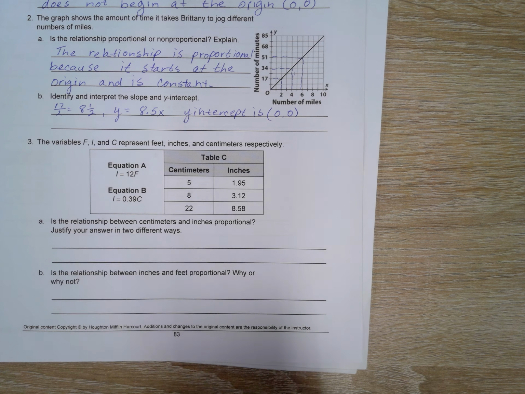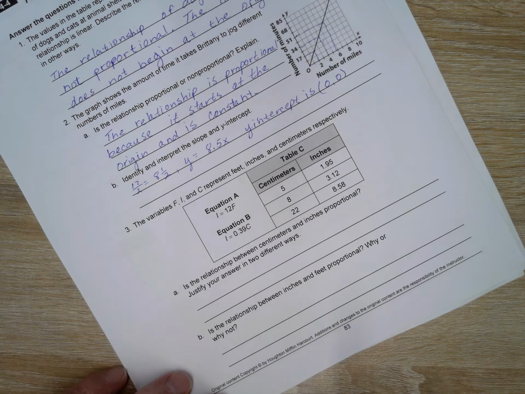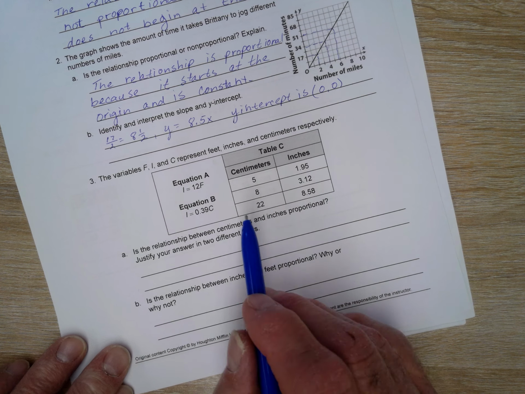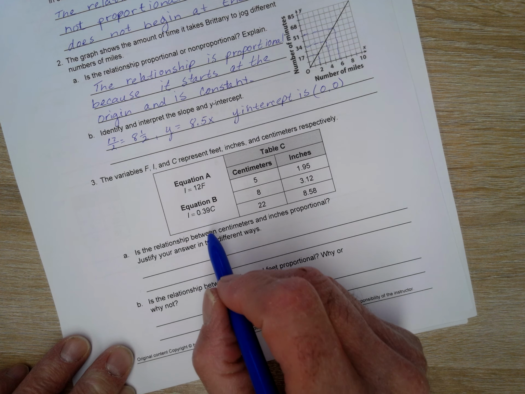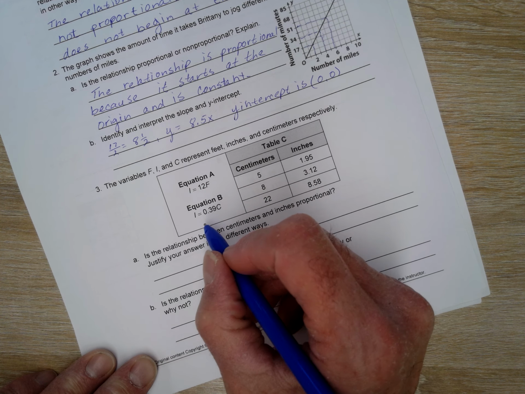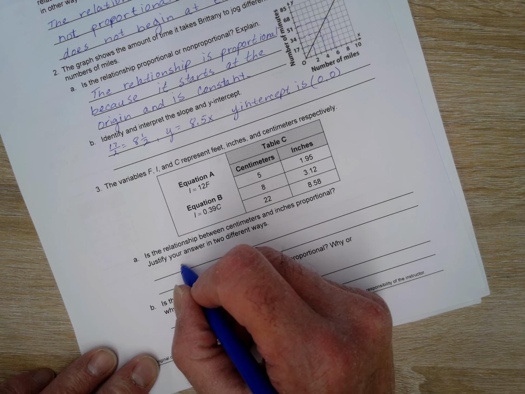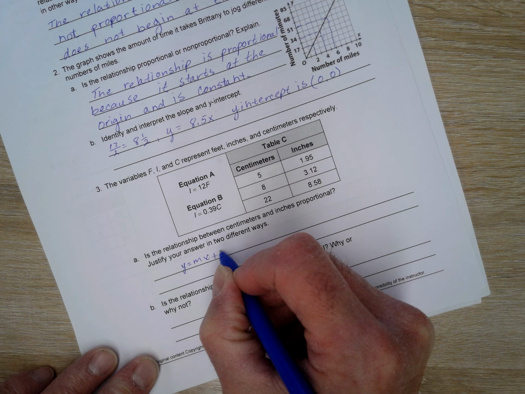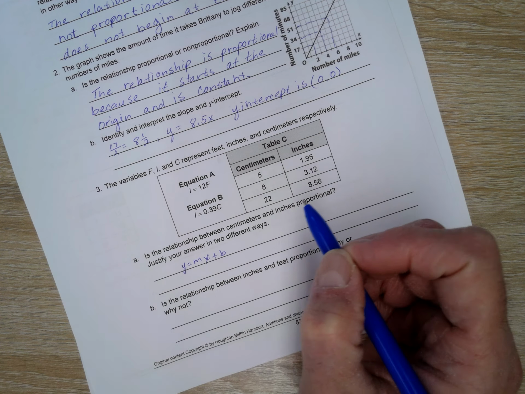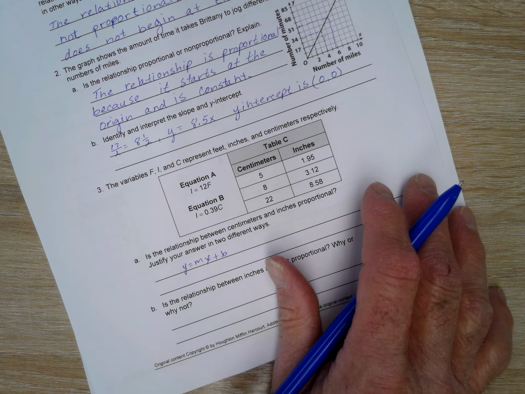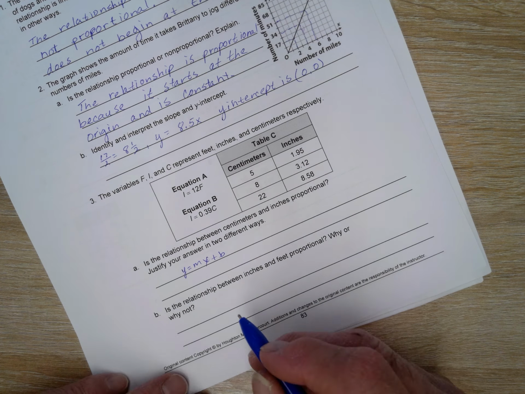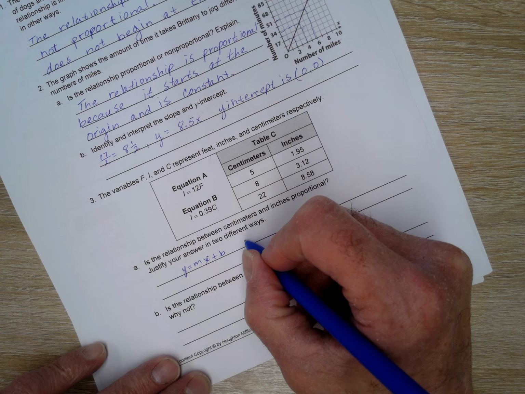So when you look at this, we have the equation in the form of y equals mx plus b. But they're using f instead of x.